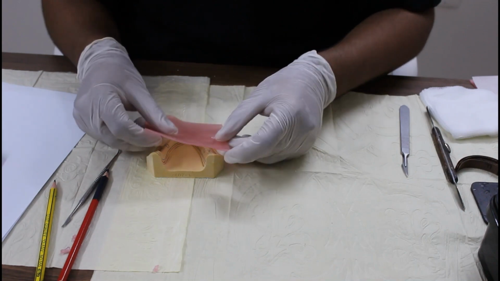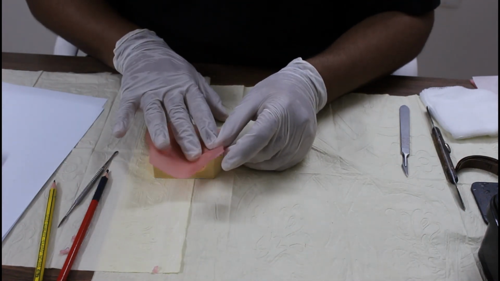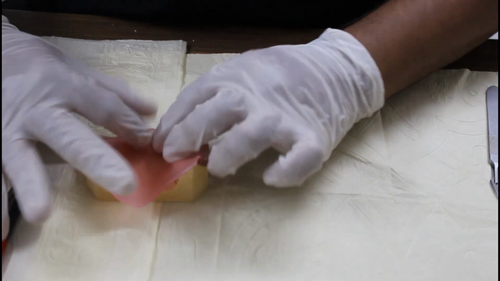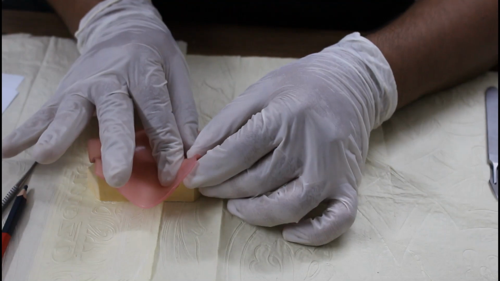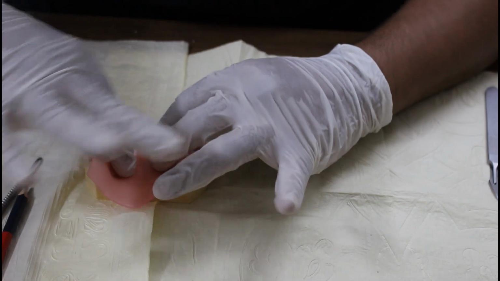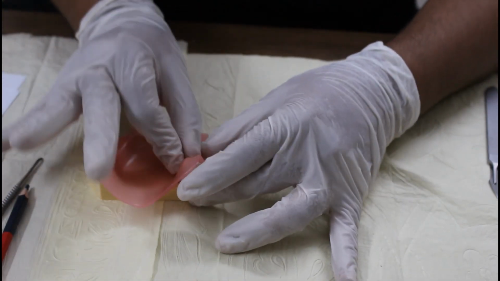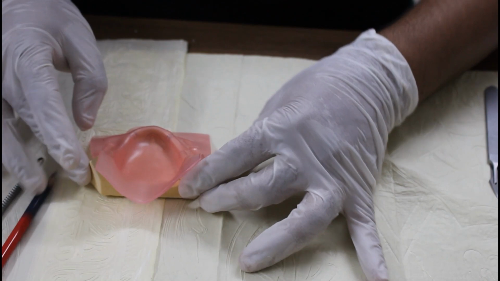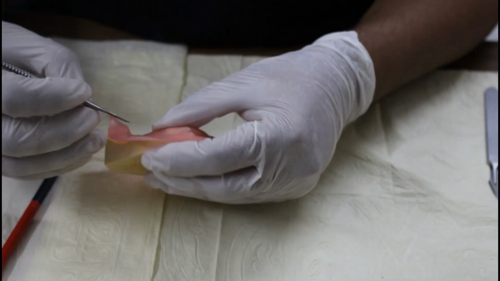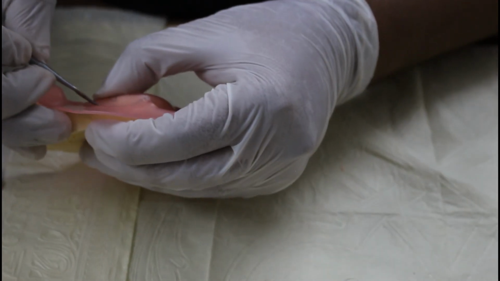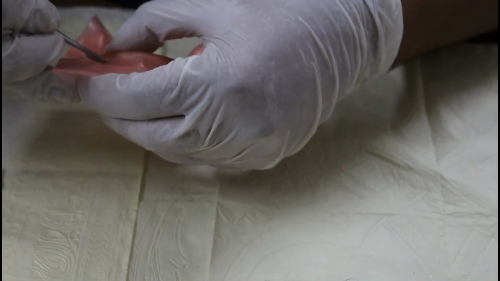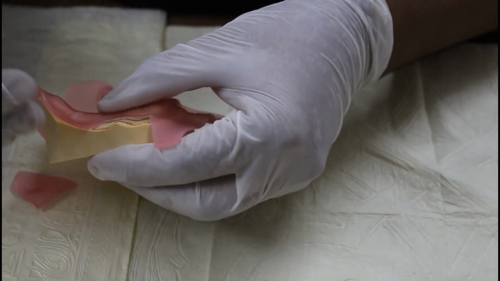Take your cast and adapt it. Do not press too much, otherwise the wax becomes thin in that particular area. You will see it is adapted. You can see the blue color line here. Now cut it. Be careful because the mandibular ridge is narrow, so sometimes the spacer breaks. So be careful when you are cutting it.